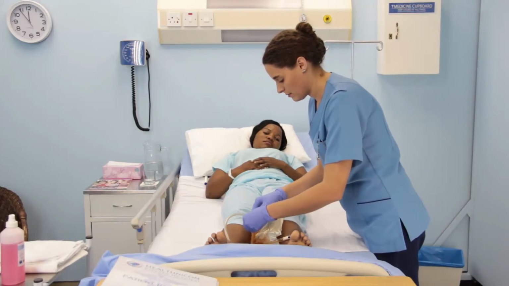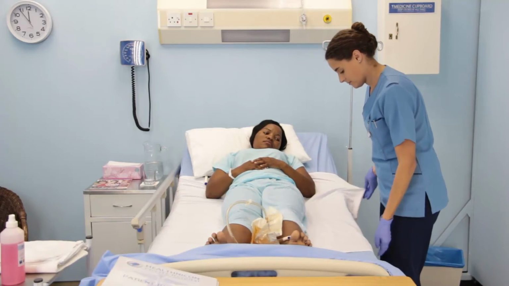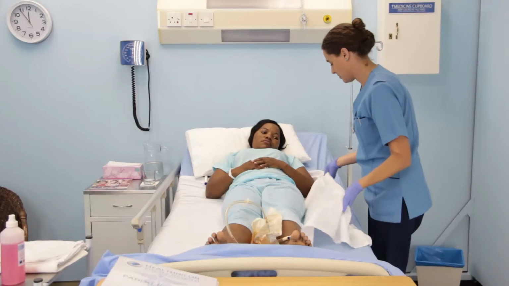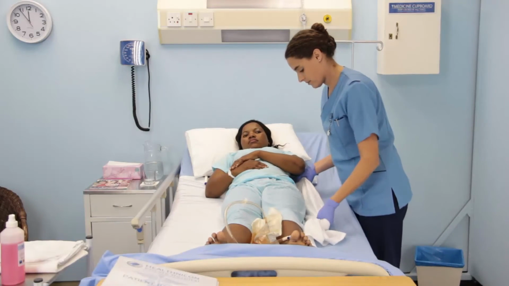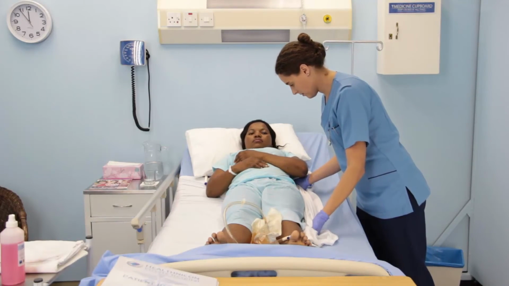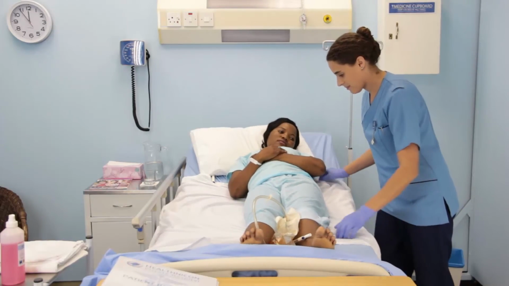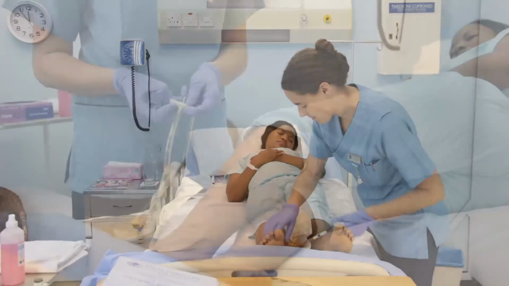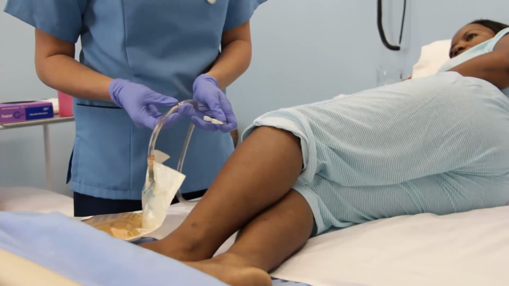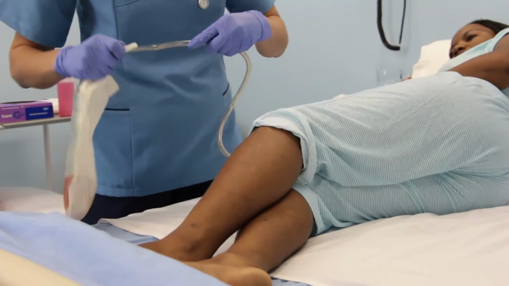Move any tubing, lines and collection bags with the patient during the procedure. Remember to unclamp the tube after completing the procedure.